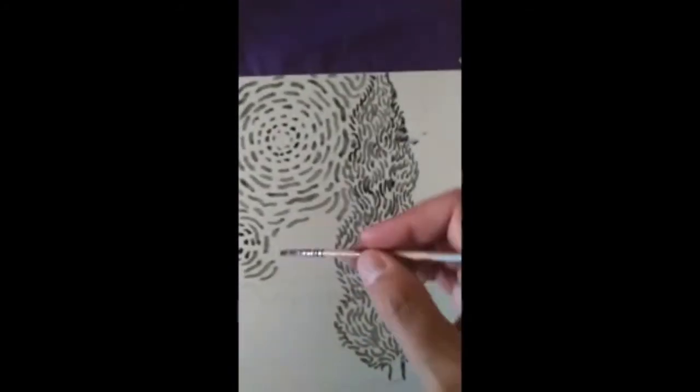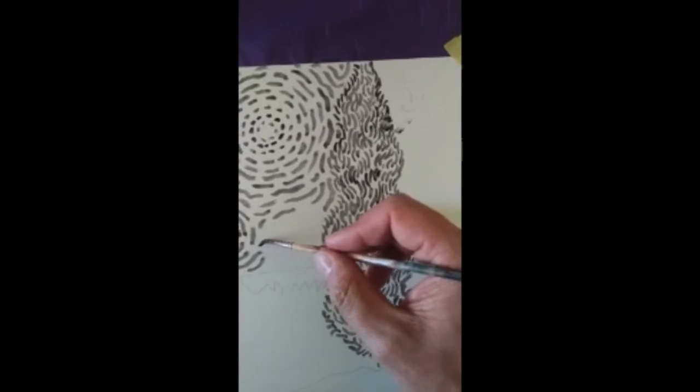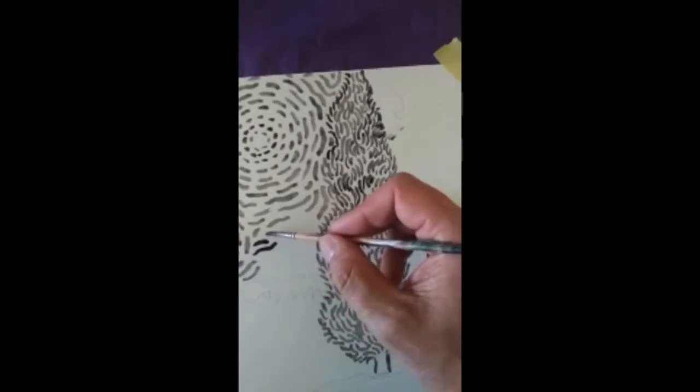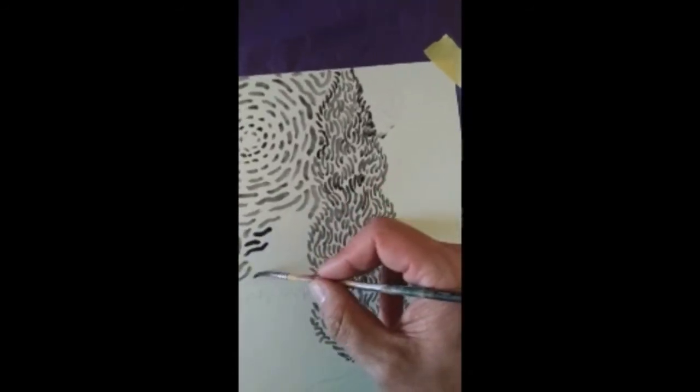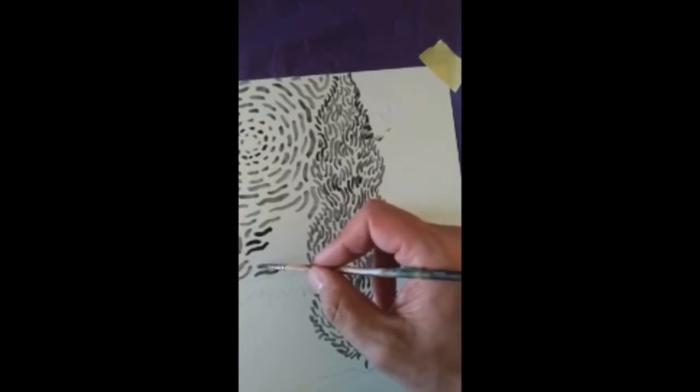I apologize, sometimes I lose track of where I'm pointing with the camera. It's not always easy for me.